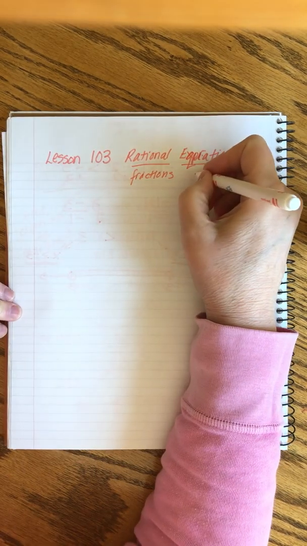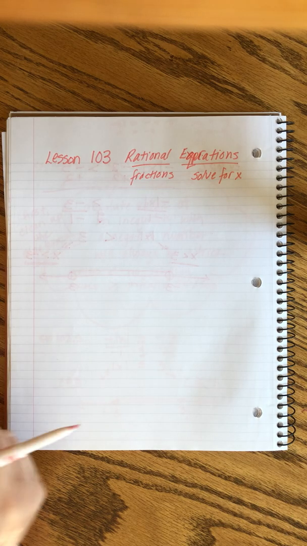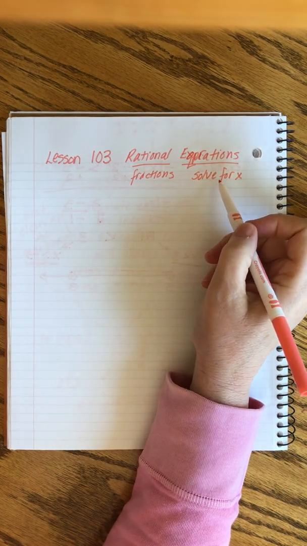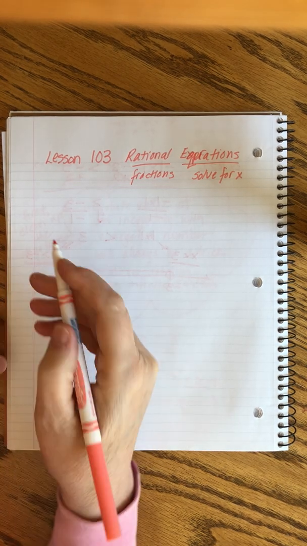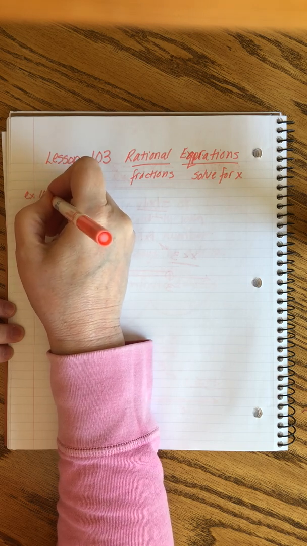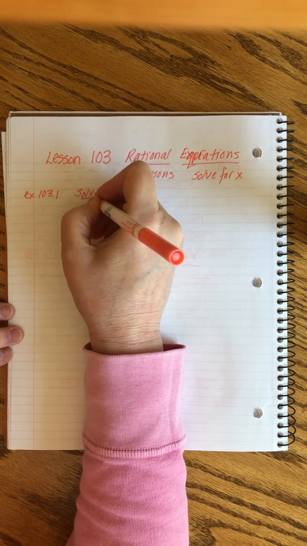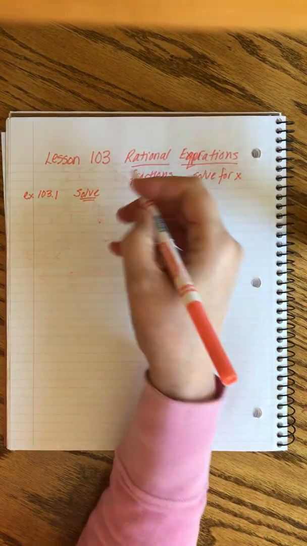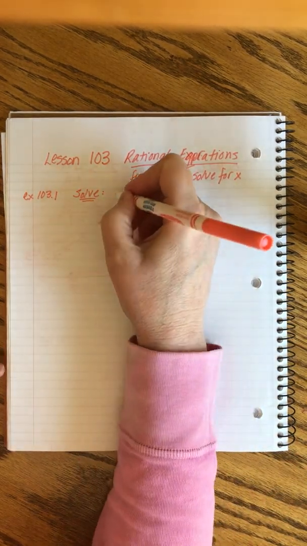Equations is a word that tells us basically that we're going to solve for x, right? We're not just rearranging and trying to make it more compact. We're actually solving for a letter. So, okay, let's start with something that's pretty straightforward. And I'll tell you why it's straightforward after I show you what it looks like. Our instructions are to solve. Again, that's a word that tells us we have an equation rather than an expression. Expressions don't have equal signs. Ready?